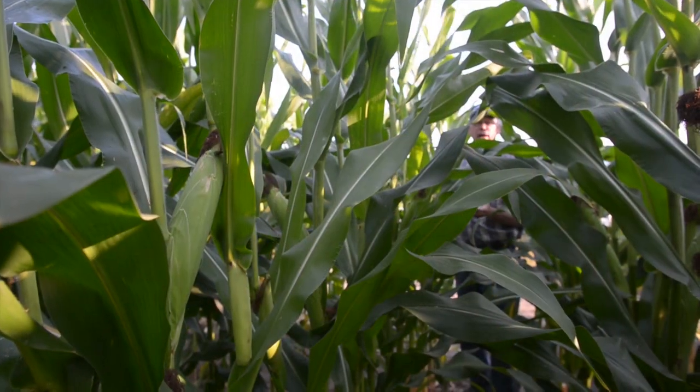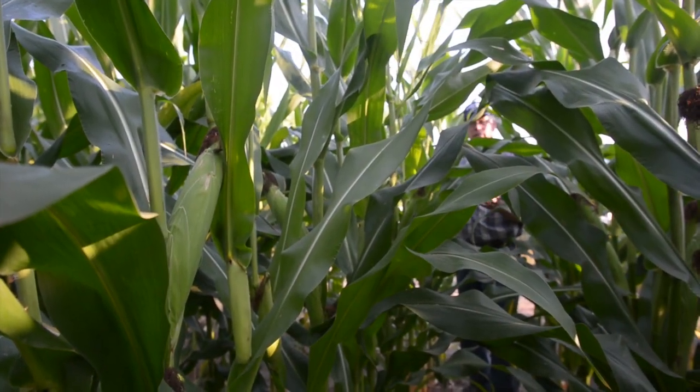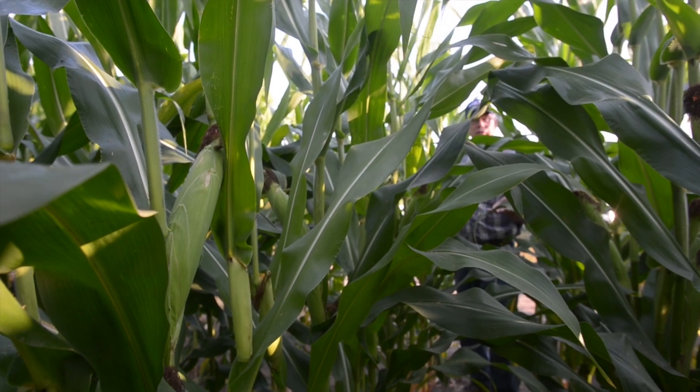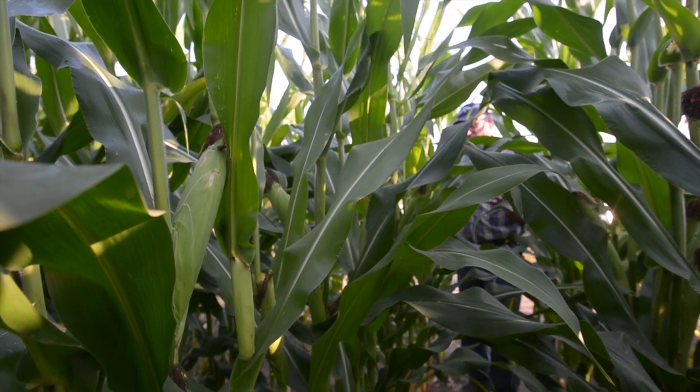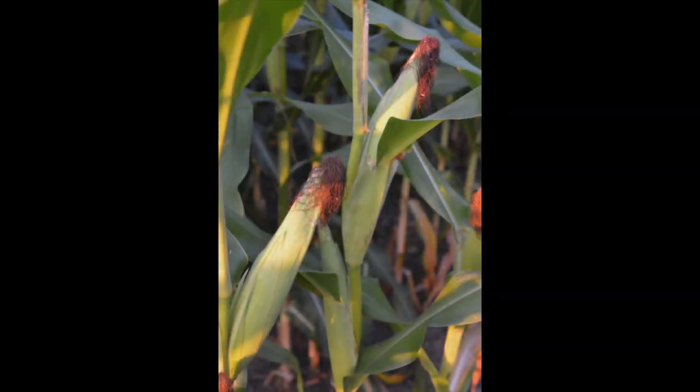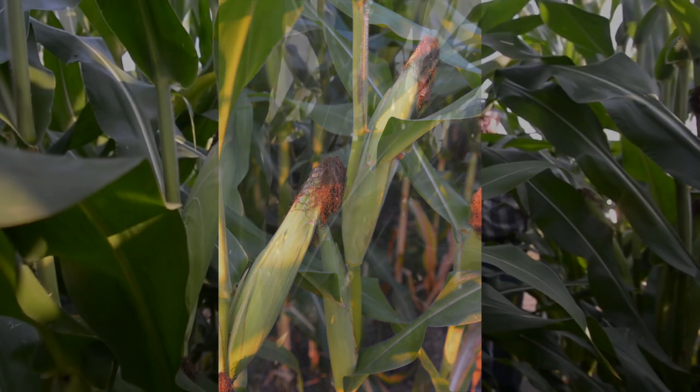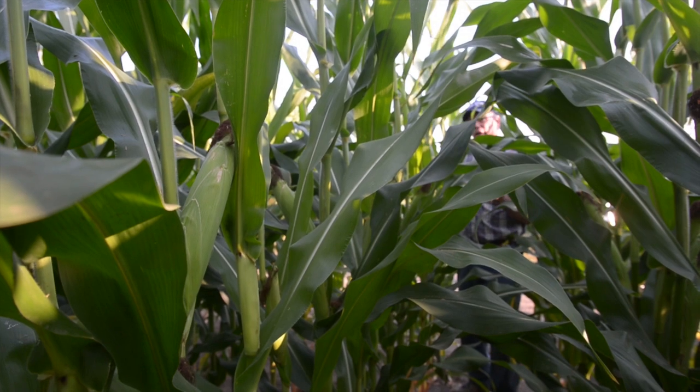Now that we've found out what our population is, we have to harvest some representative ears from this 17.5 feet. You don't want to pick stuff on the edge or in a blank area. You want representative ears.